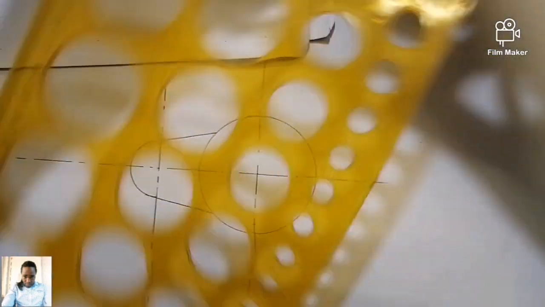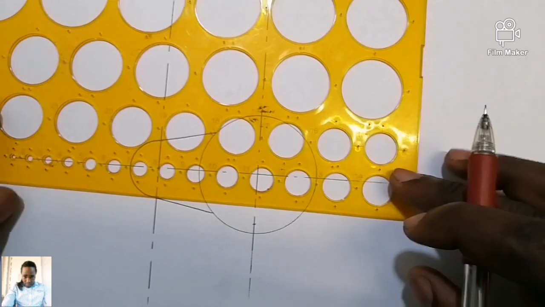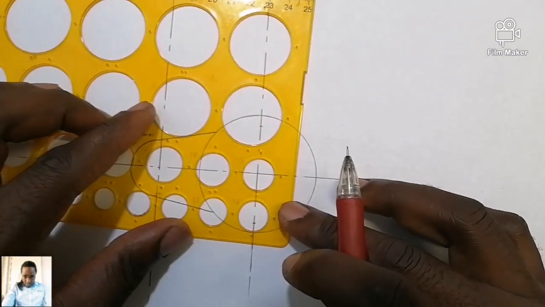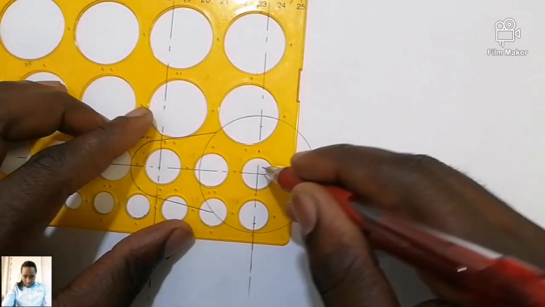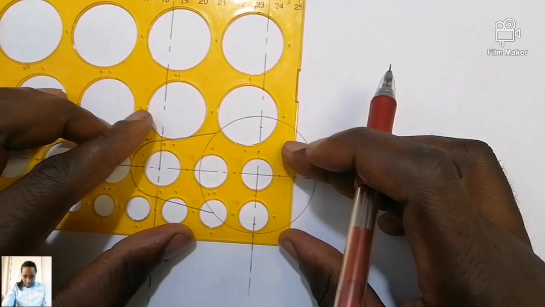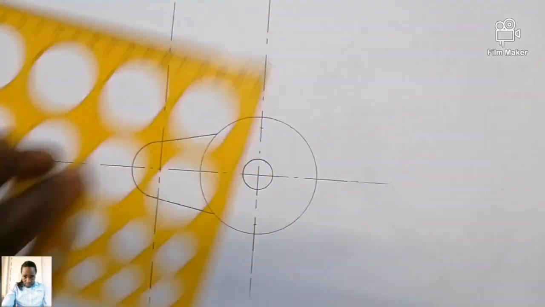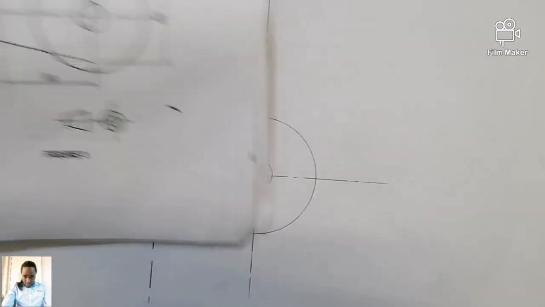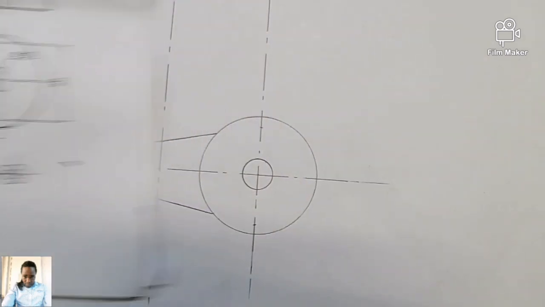Take a steel ruler, diameter 15, this one, so that you are fast and accurate. Remember, the biggest enemy in your examination room is not the invigilator, but actually time. So which means we are done with the top view.